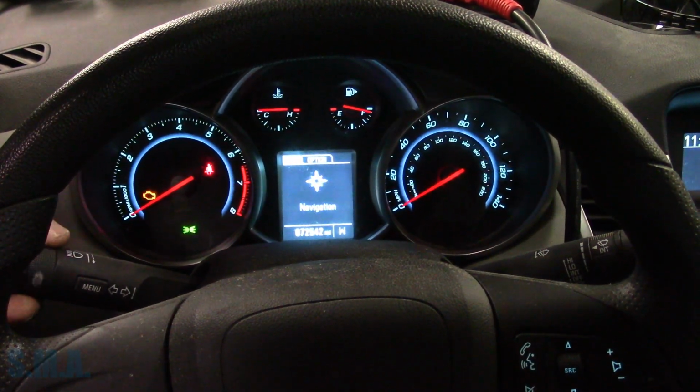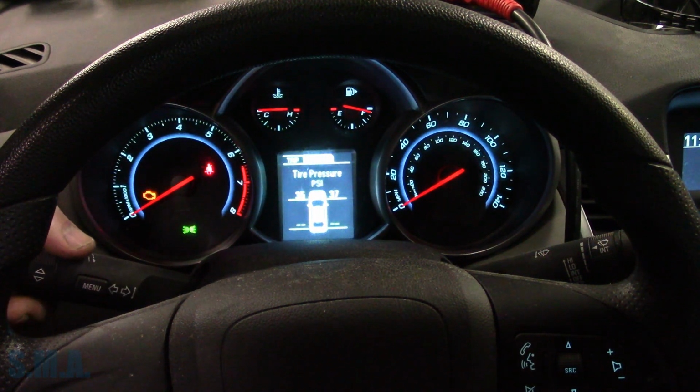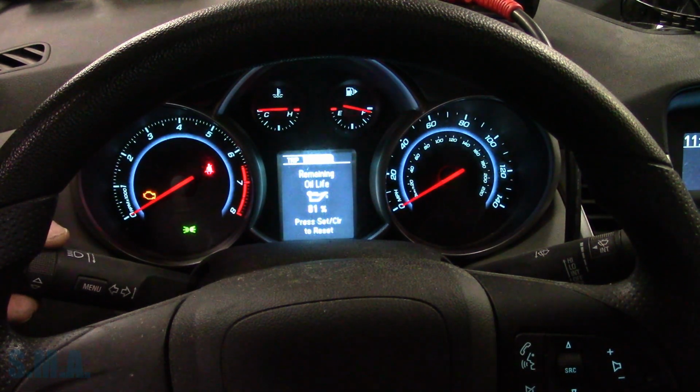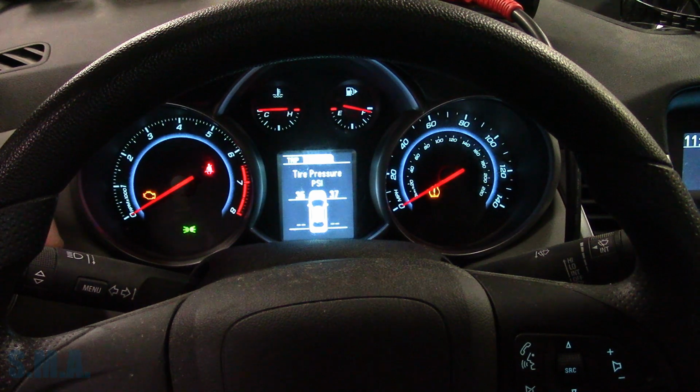So I got the key on. We're going to go through the menu here. Oh, maybe it's under options. Yep, there we go. So you can see the two rear tires, or what I thought were the rear tires, weren't reading. So we're going to get down. I think we press and hold the set button here. It should put it in relearn mode. And then we'll use our tool to trigger it.